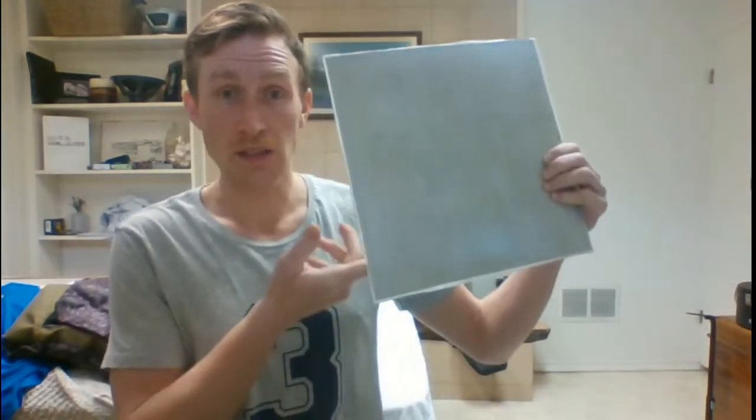So what I could do is see how many tiles fit in this room. How many foot squared tiles fit in this room. I've already measured. 14 would go along one side and 12 would fit going the other side.